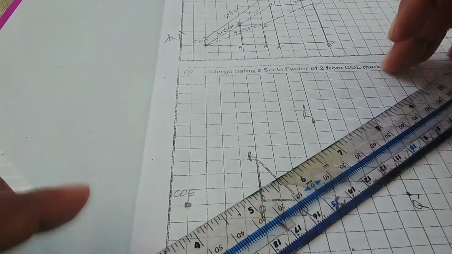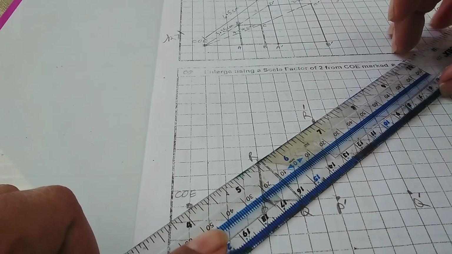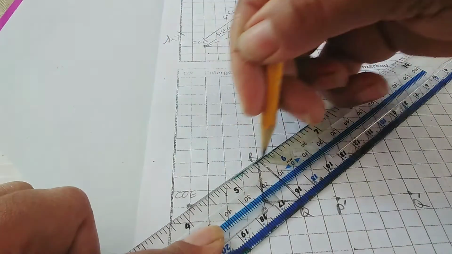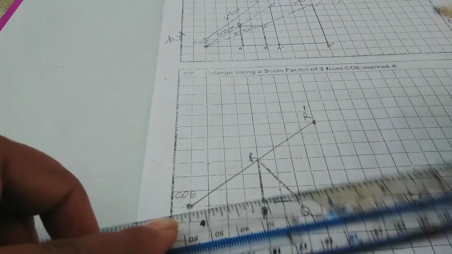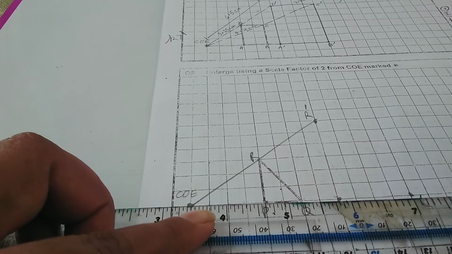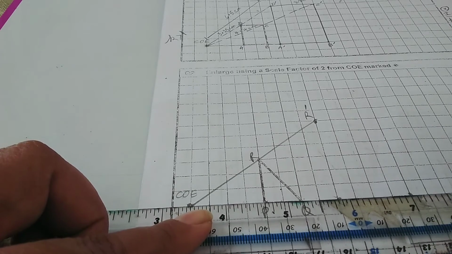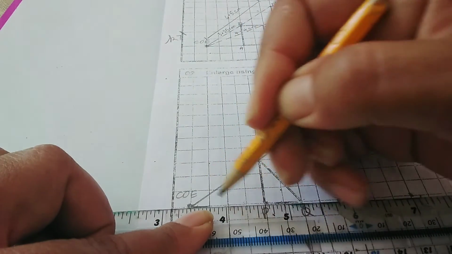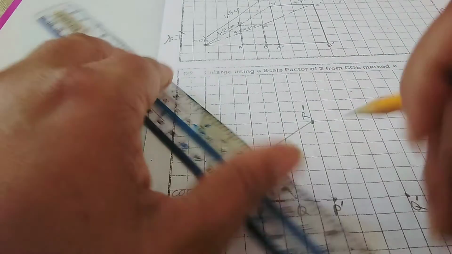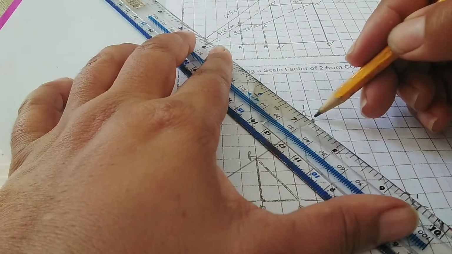So you simply draw the line from the center of enlargement through the object to the image, and we just draw it like this. It should be a broken line to differentiate, so let me just do a broken line here. And then I'm going to draw the triangle.